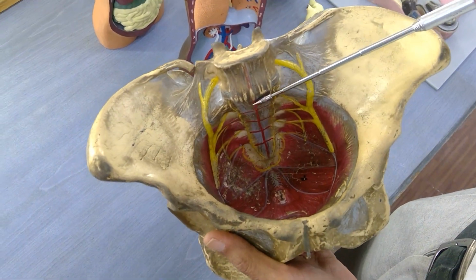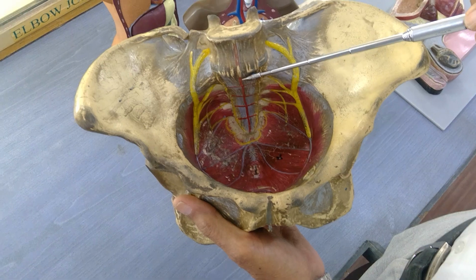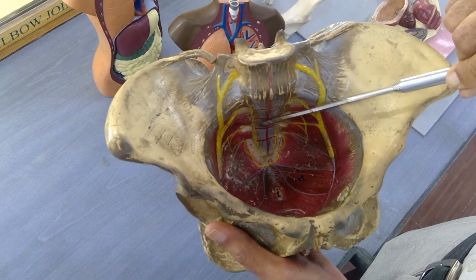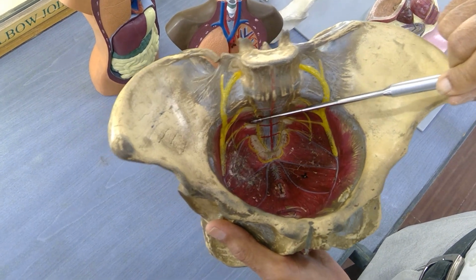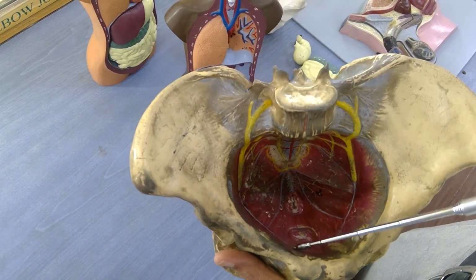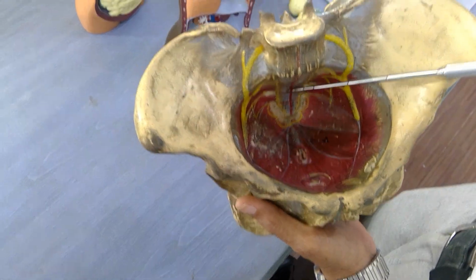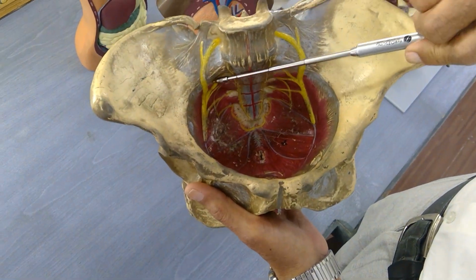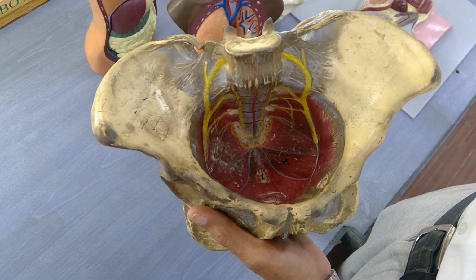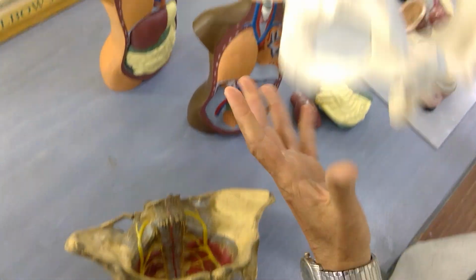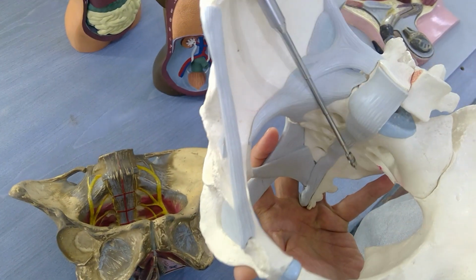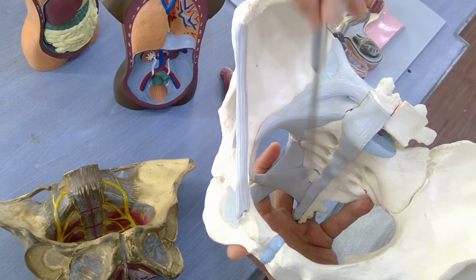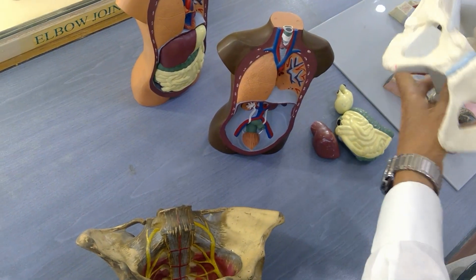Then we come to the posterior wall. The posterior wall is formed by the sacrum and the coccyx. It is much deeper than the anterior wall. This is the sacrum. The sacrum also forms the roof of the posterior wall. You can see it better over here. The sacrum forms the roof and the coccyx forms the lower part. So that's the posterior wall.